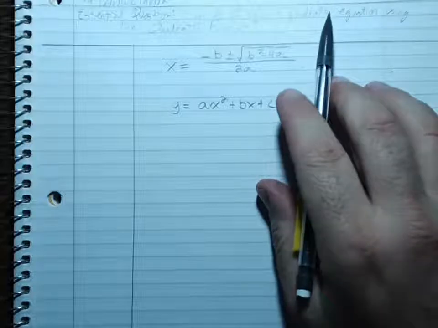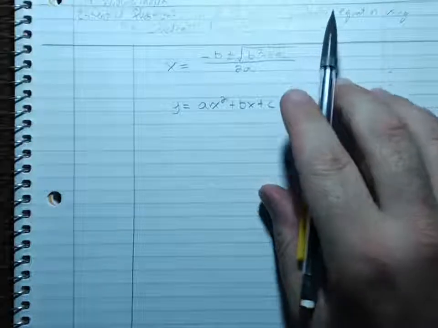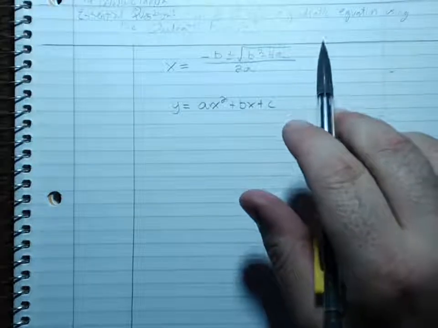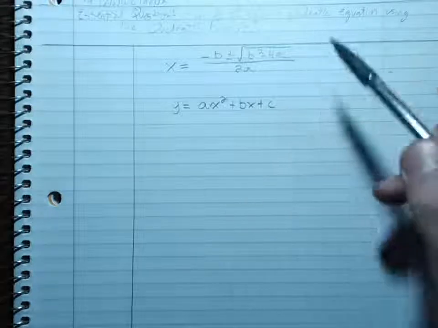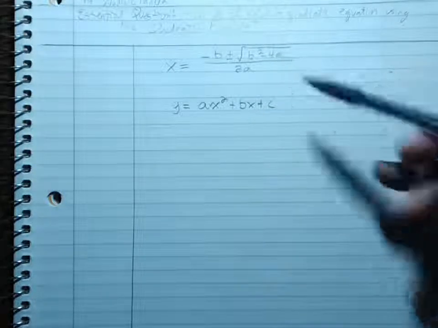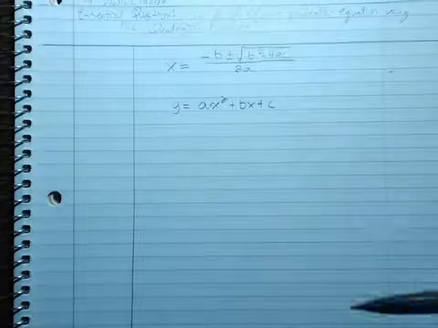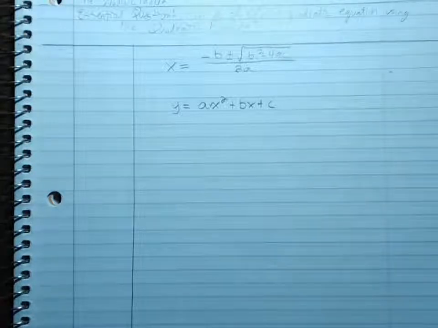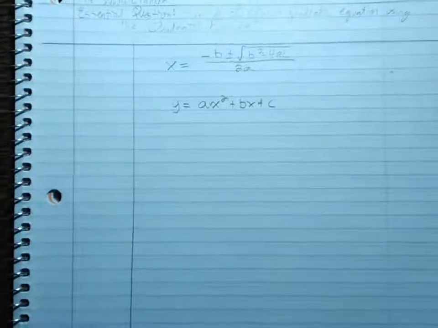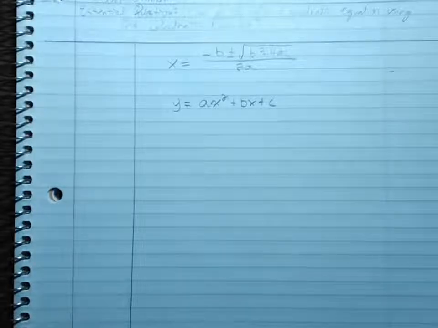Now, there are other methods like completing the square or factoring that you can use, but they really only work when the answers are a little bit nicer. This works for everything and anything. So let me show you. I'm going to do 3 examples so that you can see the 3 different possibilities and how to handle them. And they're all going to start out real similar.